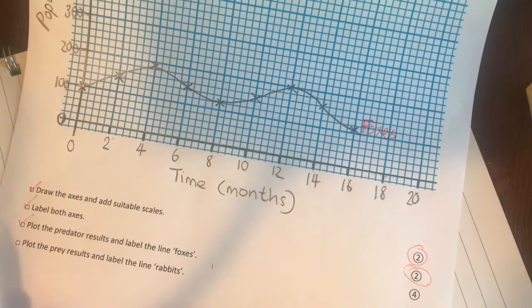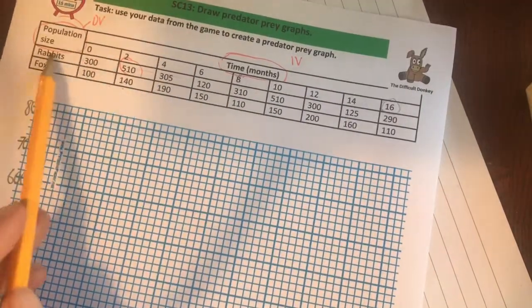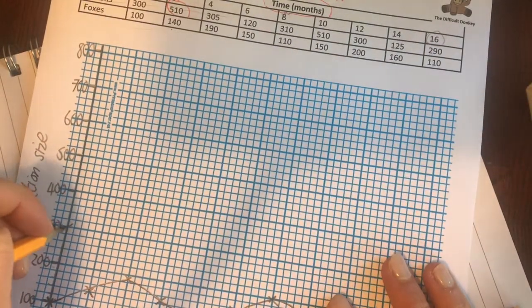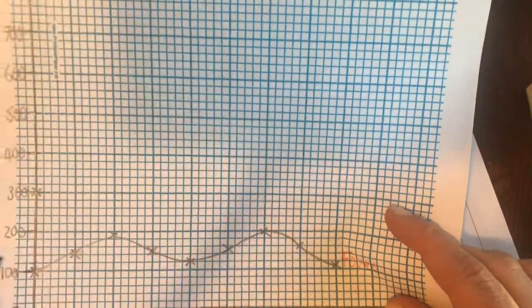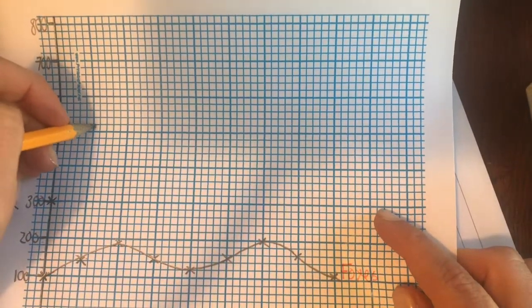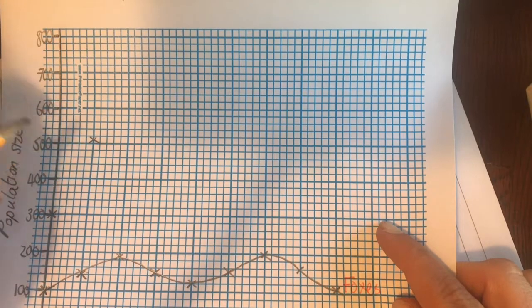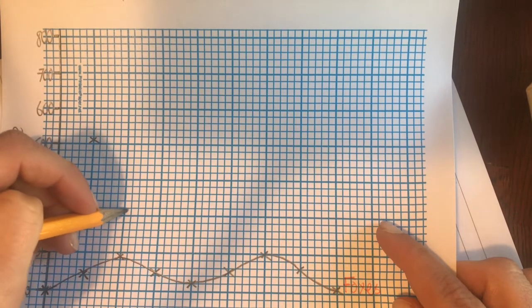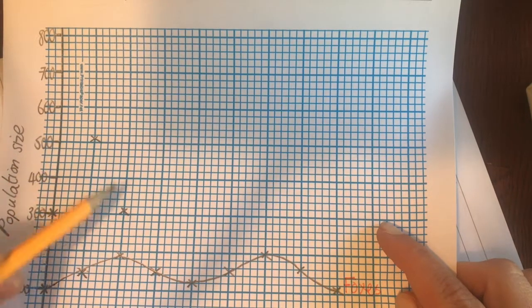Okay, so we're on to our last thing then, which is to plot the prey results and label the line rabbits. So we now have to do this row here, the one labelled rabbits, and they start at 300. So 0 and 300. And then they go up to 510. And then they go down to 305. So make sure you're thinking carefully about where your cross goes.